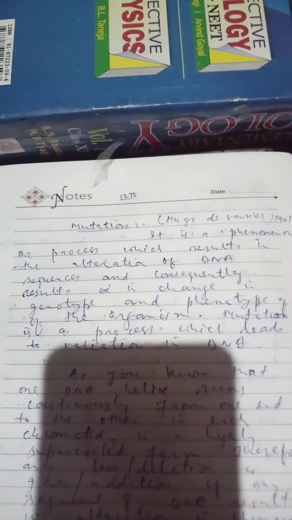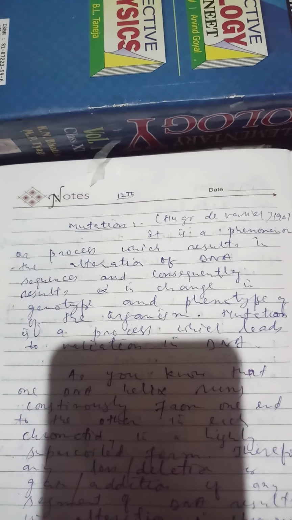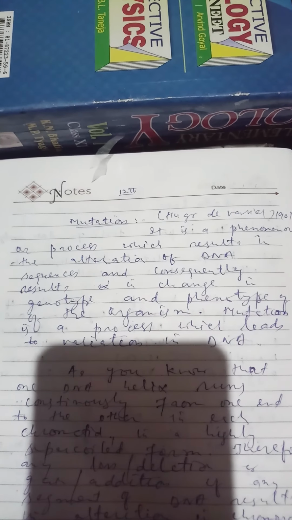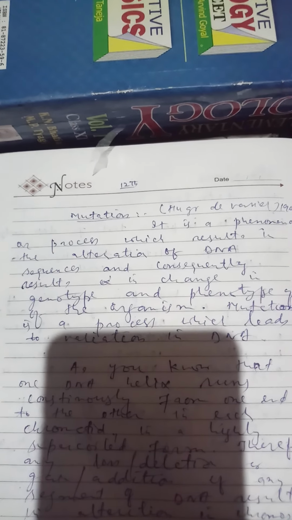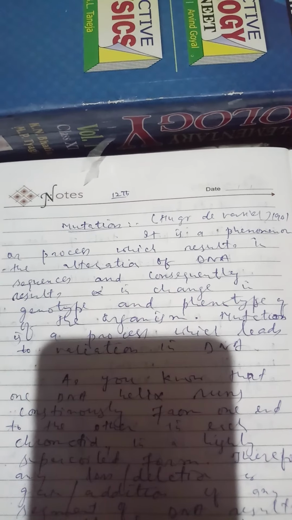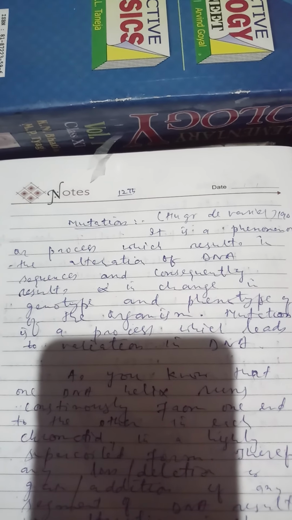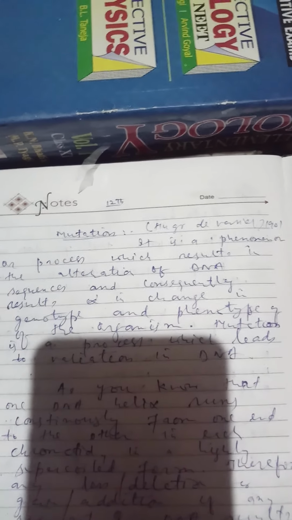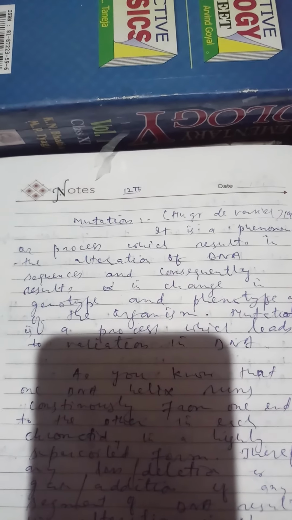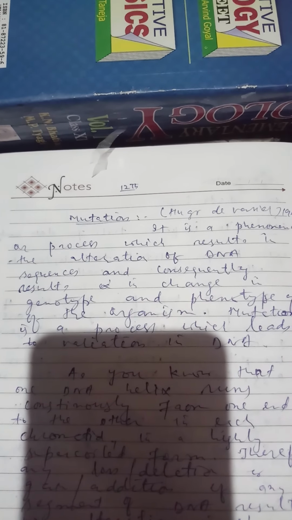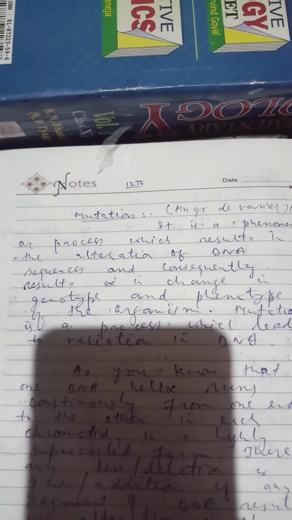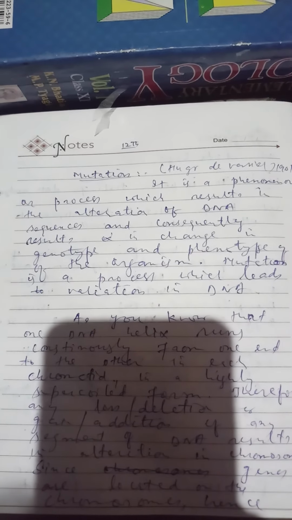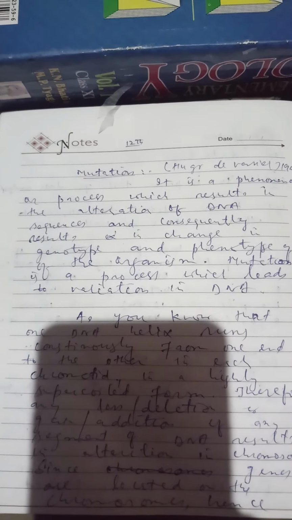As you know, chromosomes are DNA molecules, and DNAs are made up of nucleotide sequences, DNA base pairs. Any alteration or change or variation that occurs in these base pairs, in these DNA sequences, consequently results in the change of genotype and phenotype of the organism.